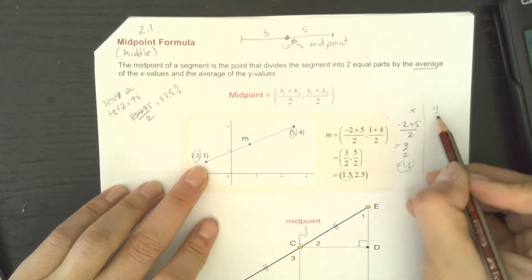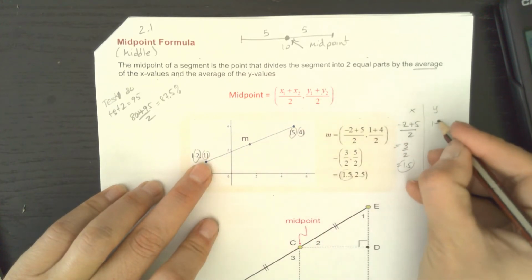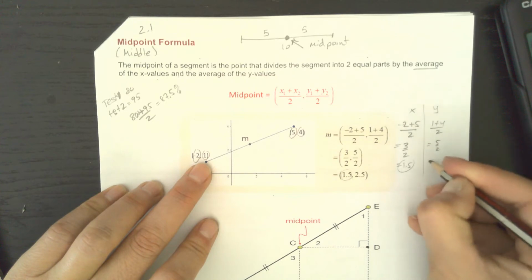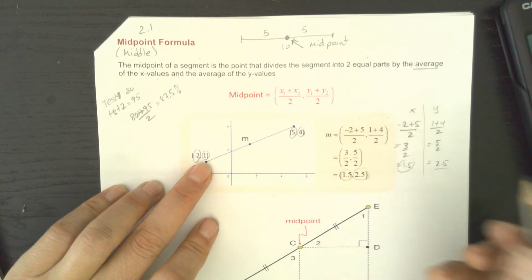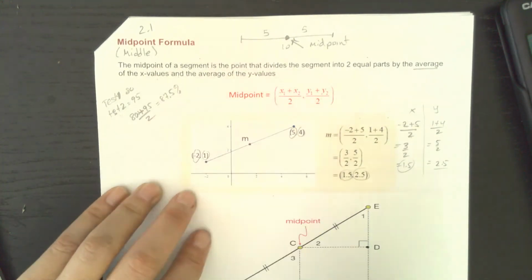Now I'm going to find my y value. I'm going to add them together: 1 plus 4. Divide by 2, because I have 2 points. And that's my y value. So I just add them together and divide by 2. That's the average.